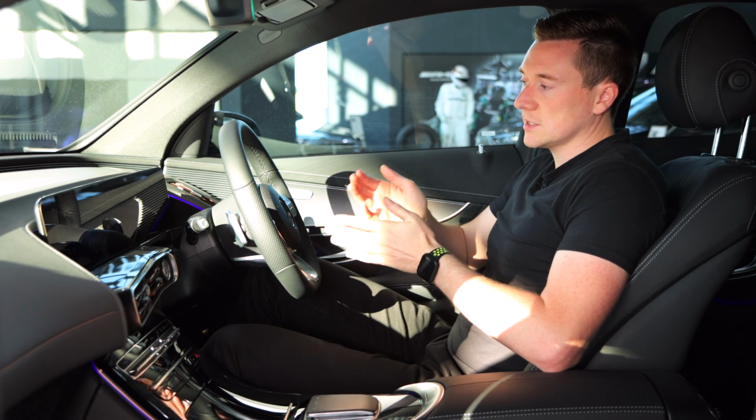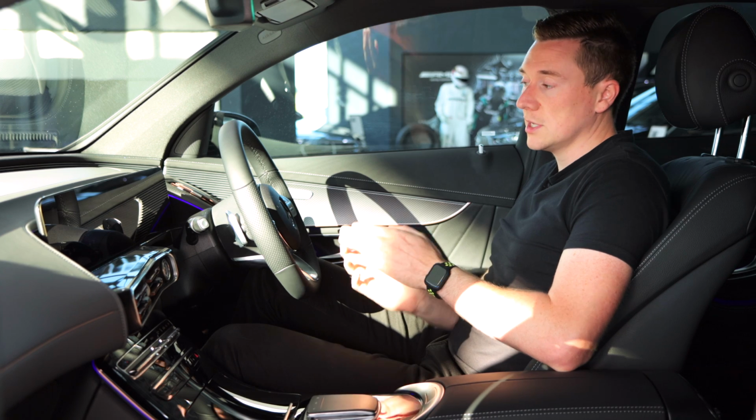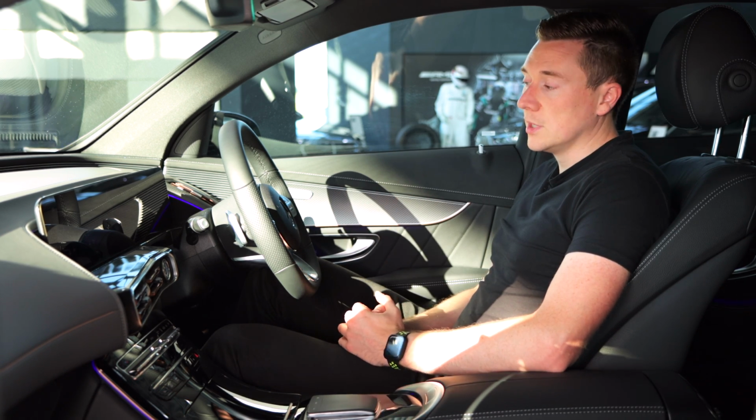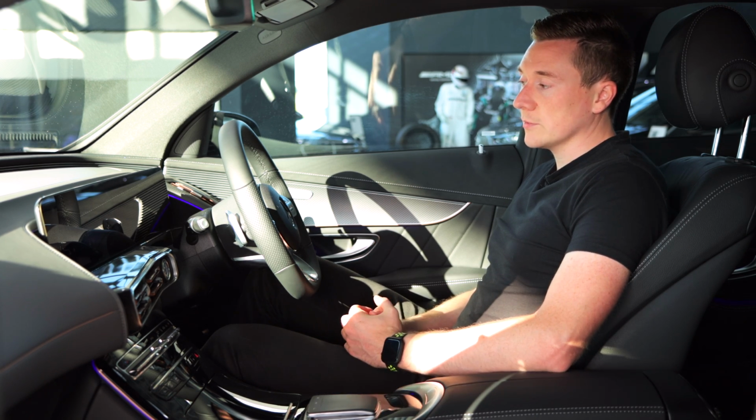Now of course this does take a bit of getting used to, because obviously the car is braking and stopping the speed a lot, but it's certainly a very, very good way to get the most range from your electric car. So all that's really good, but what about the sport mode?